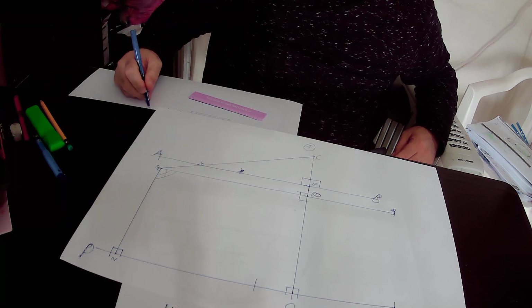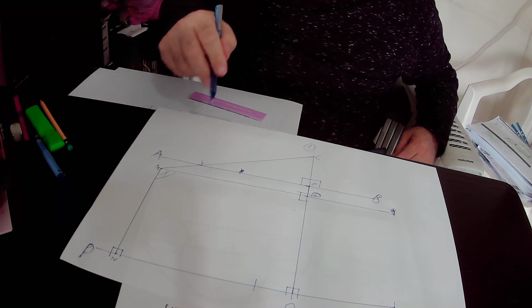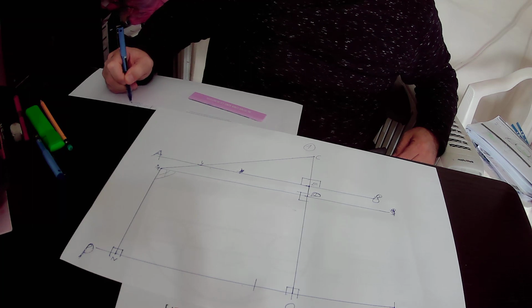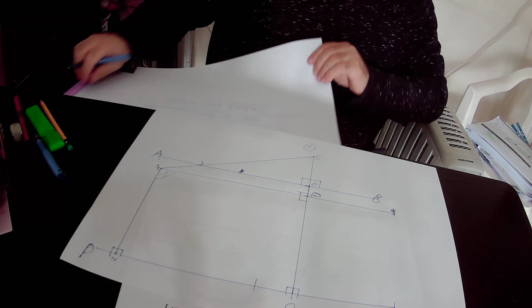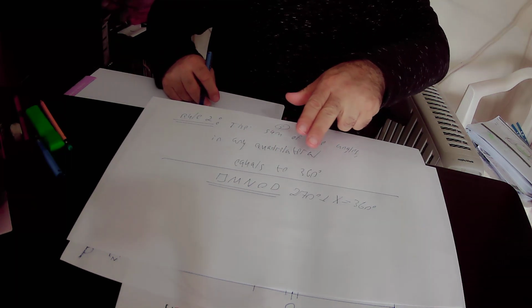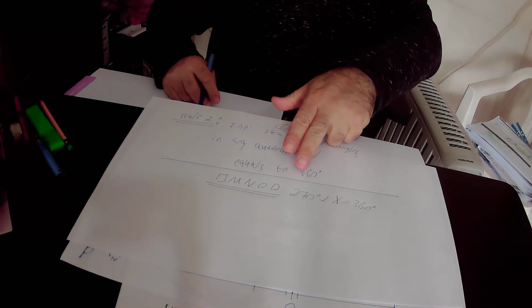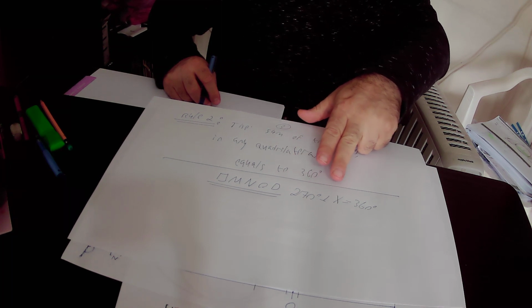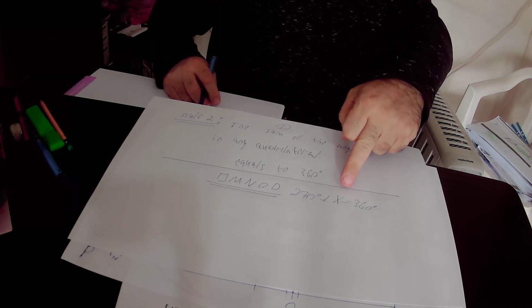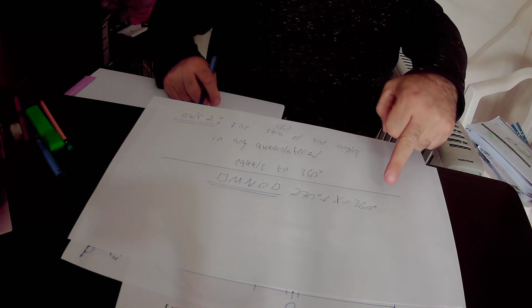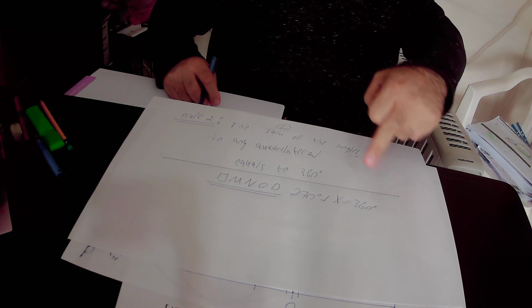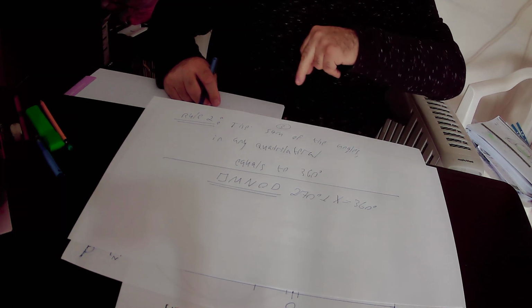The sum of those four angles must equal 360 degrees according to rule number 2.